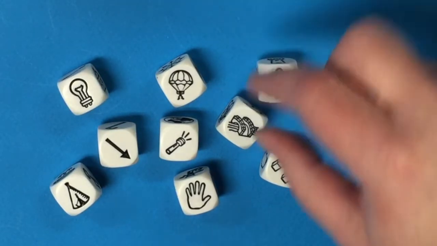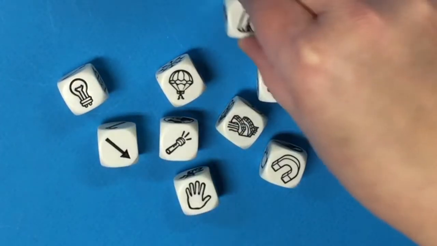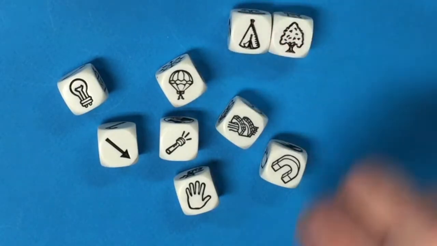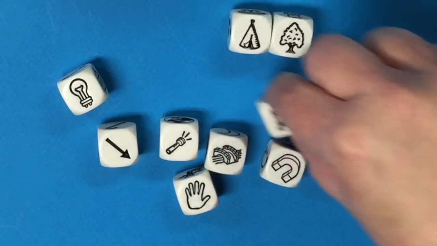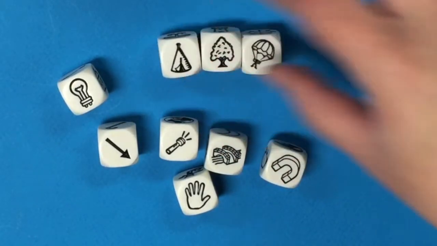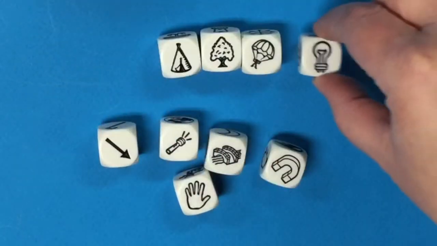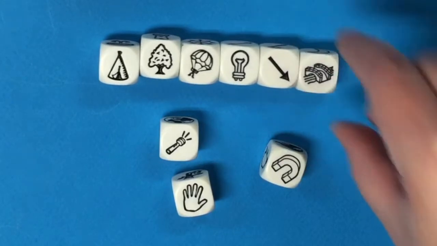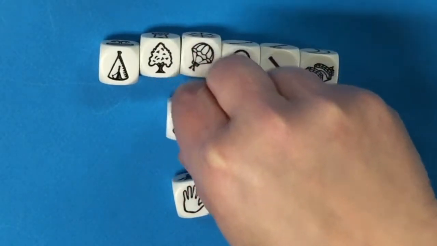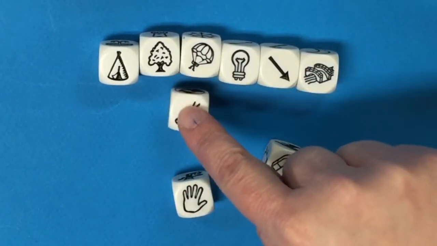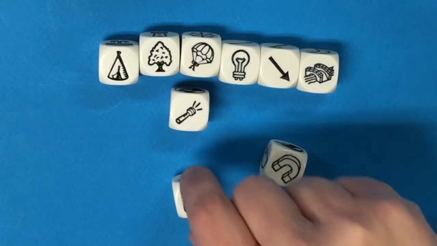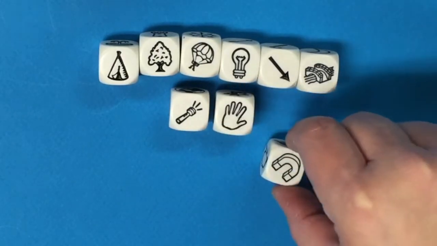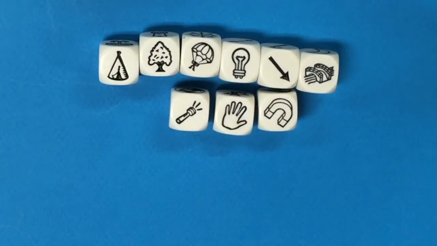Like, we went camping in a teepee in the forest and we saw somebody parachute in, and we had an idea. Let's go down to the bridge and see if we can snoop on what's happening with our flashlight. Don't forget to grab the magnet. I don't know why you'd grab a magnet, but you could weave that into the story.